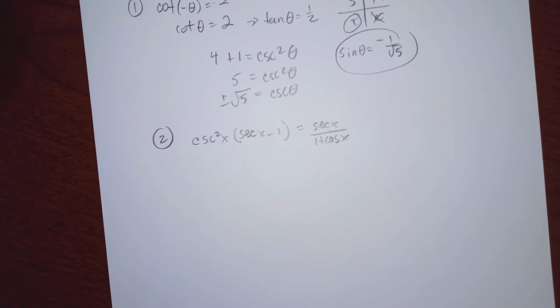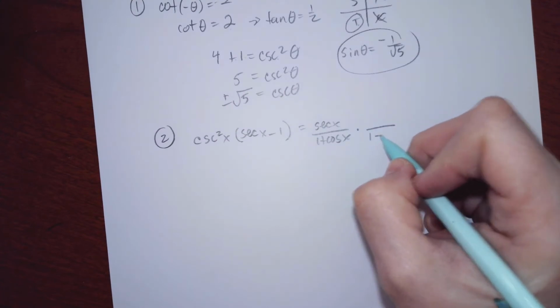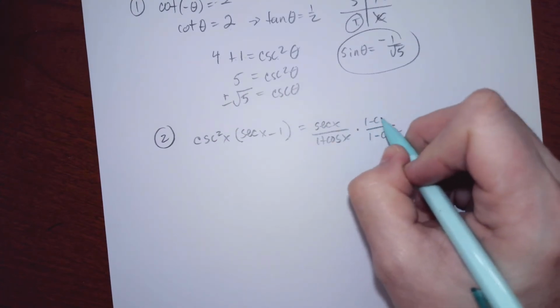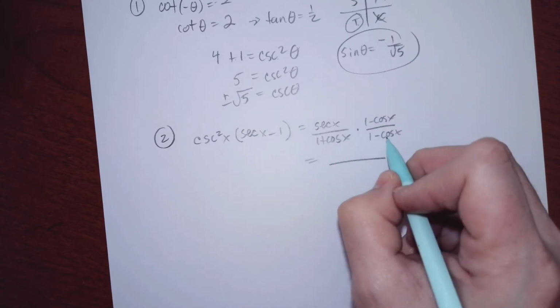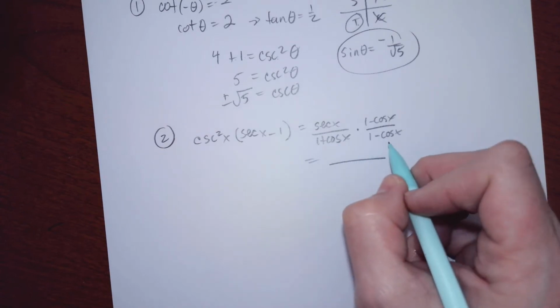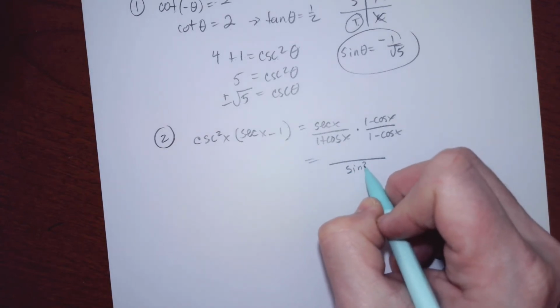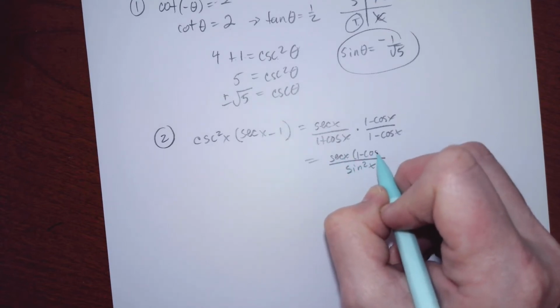Well, I factored the left side, which didn't really do me a lot of good. I think I'm going to work on the right side. Multiply by the conjugate. So the conjugate produces 1 minus cosine squared, and 1 minus cosine squared is sine squared. I got secant on top and 1 minus cosine.